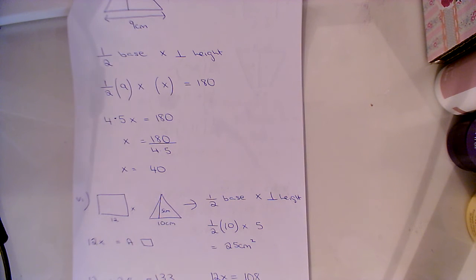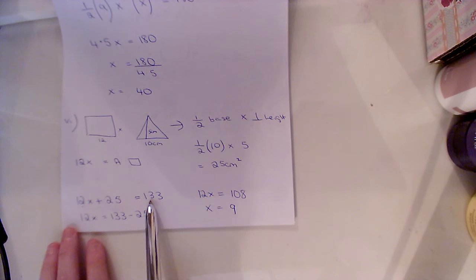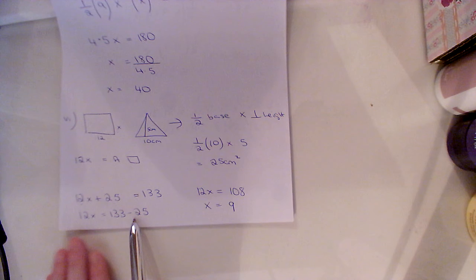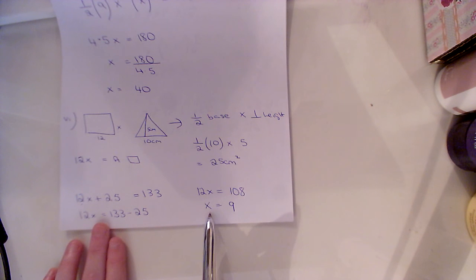I was told that the area of the rectangle plus the area of the triangle is equal to 133, so my area of my rectangle is 12x, my area of my triangle is 25, and that's equal to 133, so I have 12x is equal to 133, I bring over my 25, so it's minus 25, and I have 12x is equal to 108, and then I divide across by 12, I get x is equal to 9.